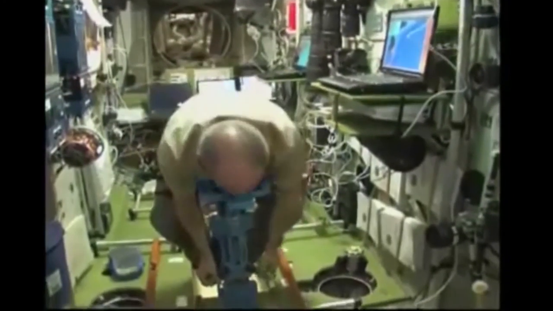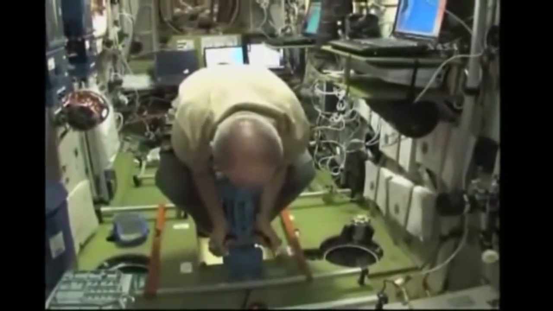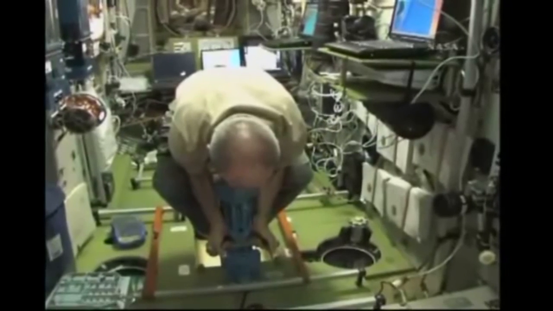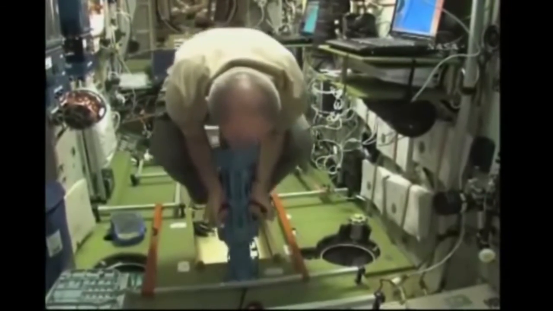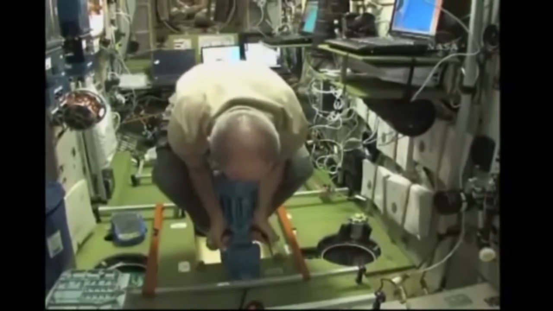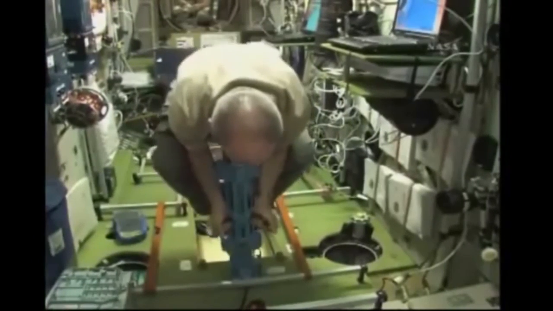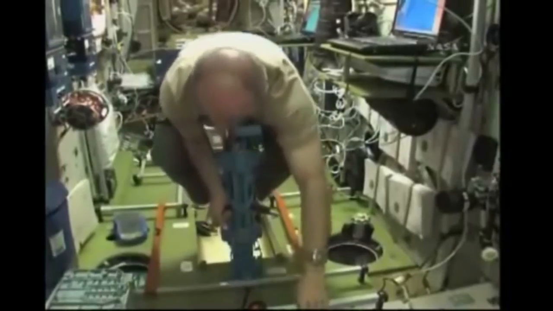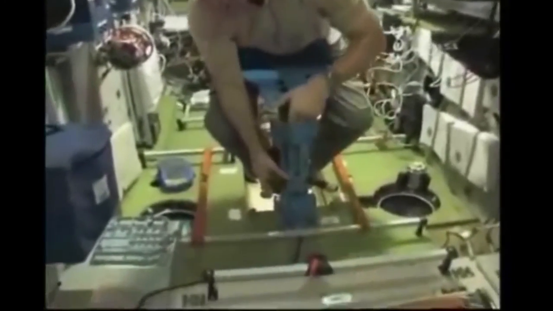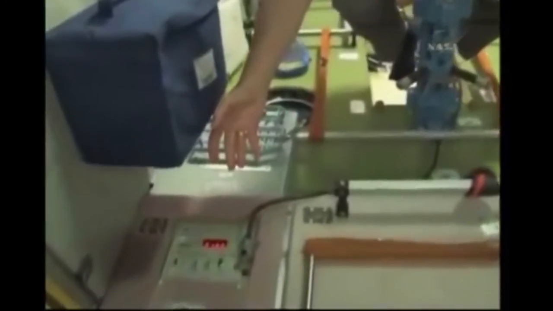So here we go. And after about 4 calculations, we have a readout, 81 kilograms, a little more than that, 81.5 kilograms.